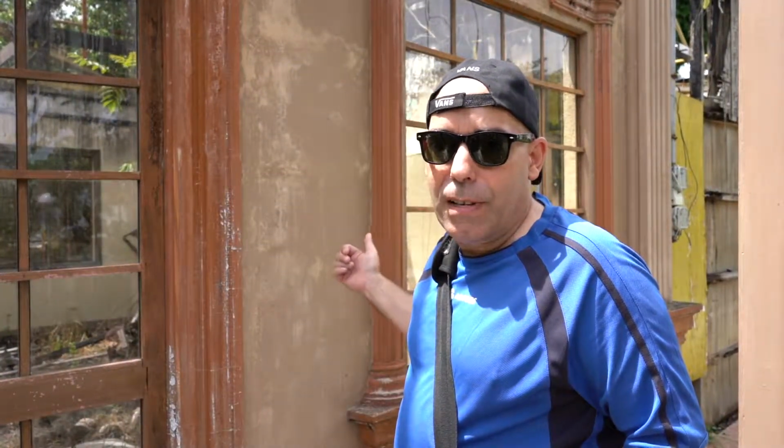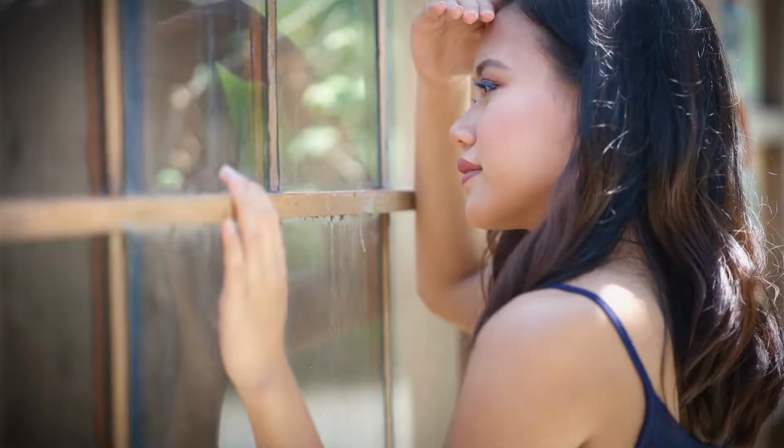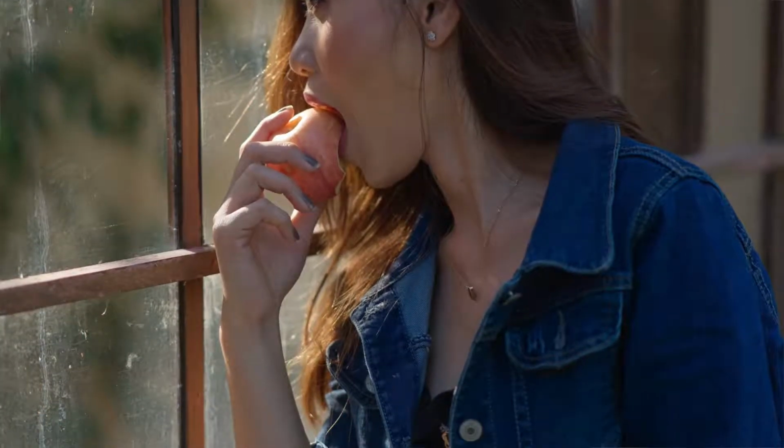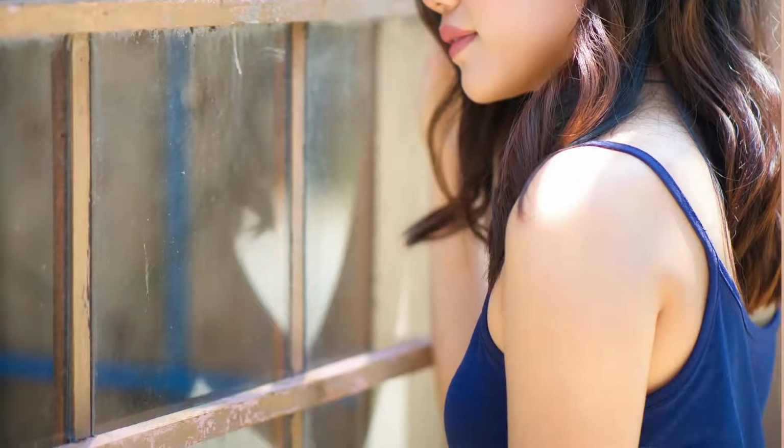So here's another window scene. Use this window to your advantage. Have somebody look in the window. Have somebody stand alongside the window. The windows can be your best friend when you're trying to tell a tale. So always try to use the different elements that you see in your shots.